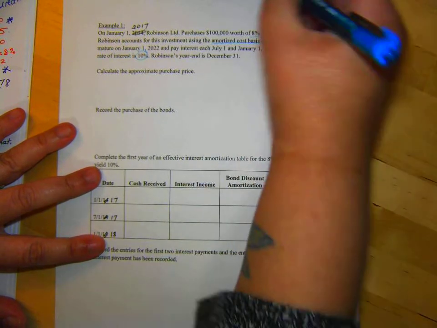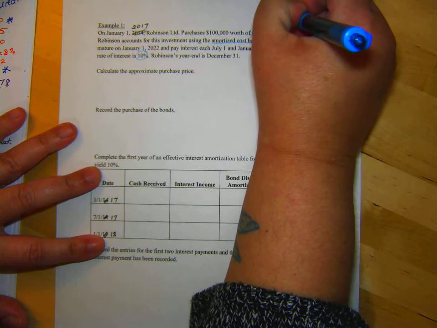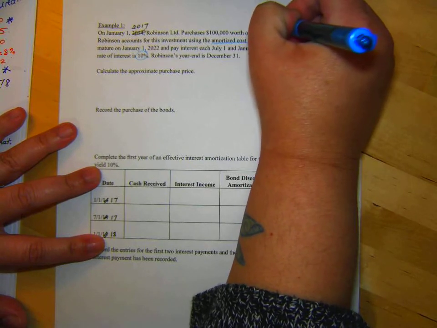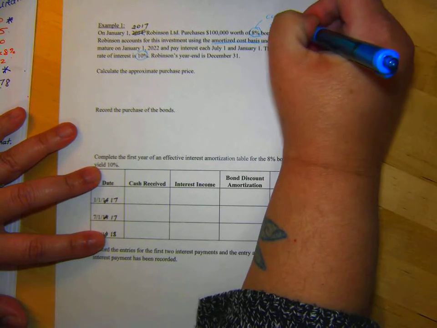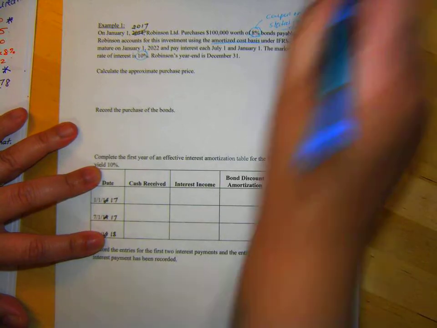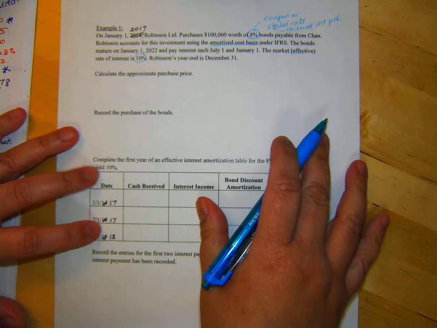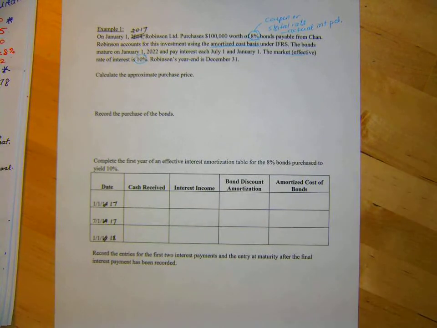Okay, so this is the coupon or stated rate. It's the actual interest paid. Now, the bond market, just like there's a stock market, there's a bond market also.